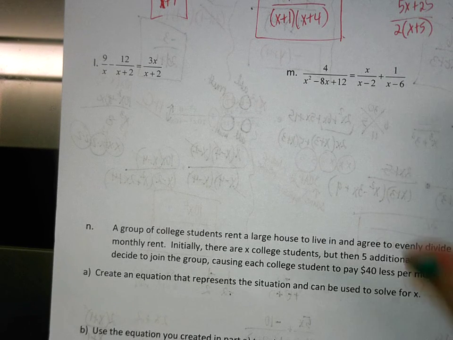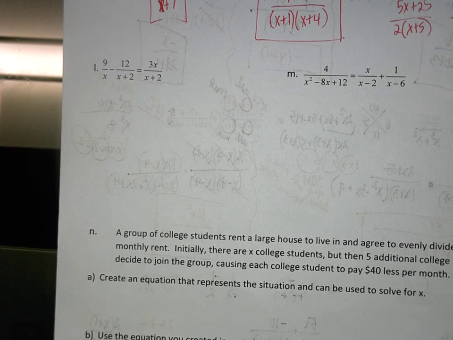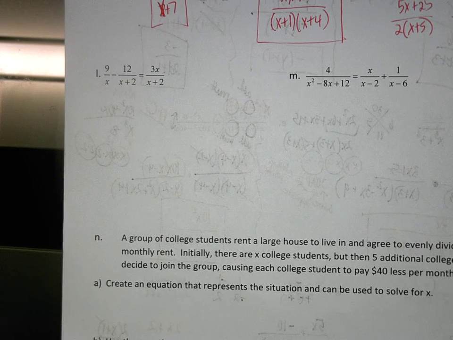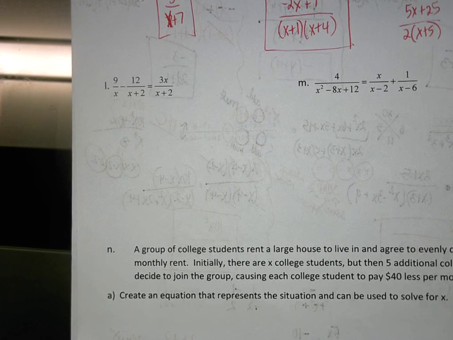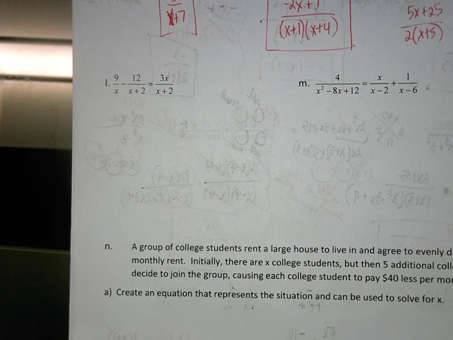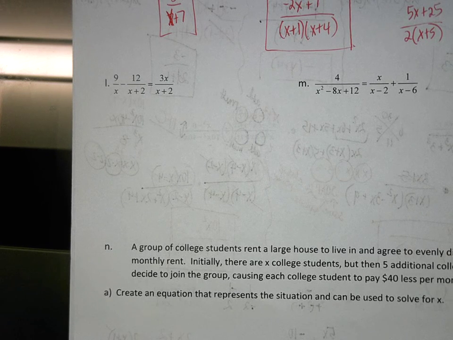Math 3, Unit 5, review for the final, Part 2. So we're starting with example L. Yesterday we just went through how to simplify, and today we're going to actually solve.